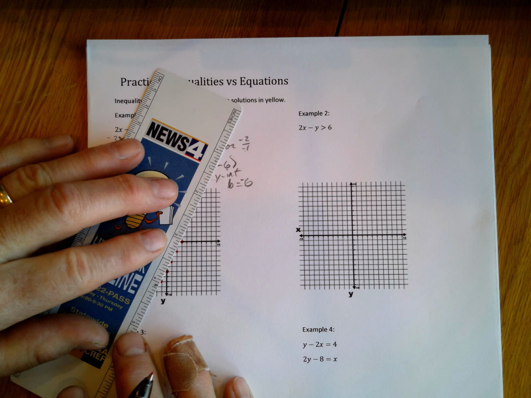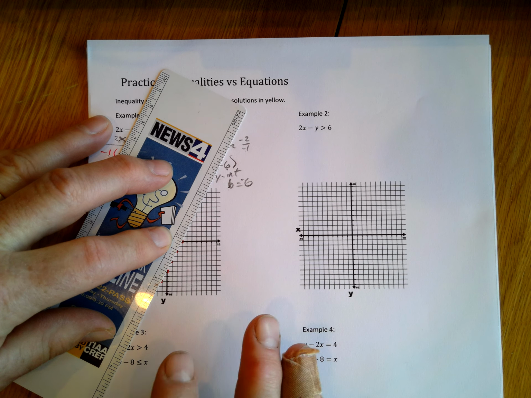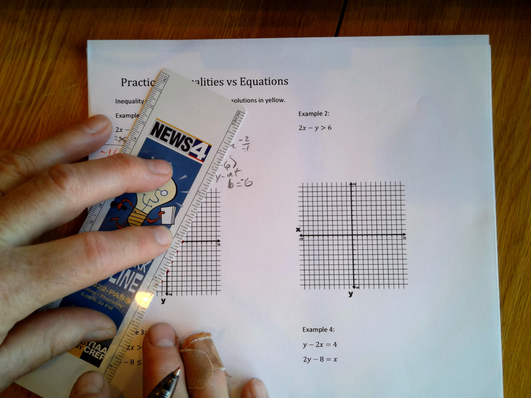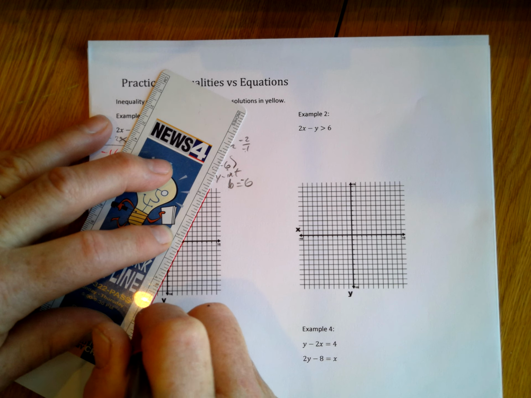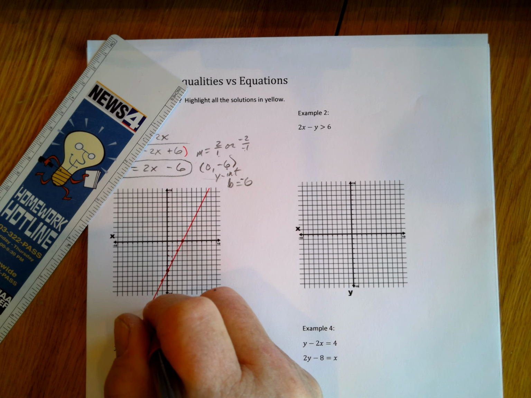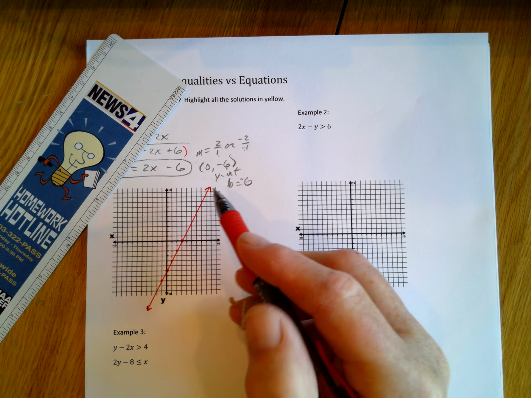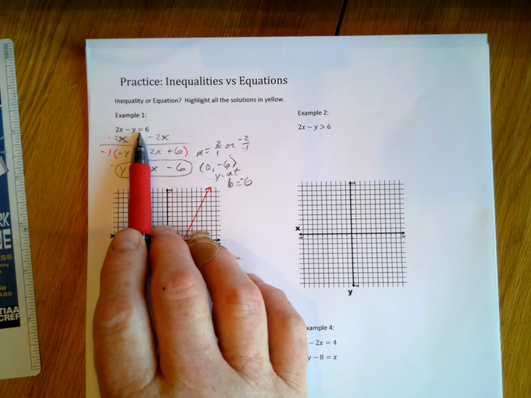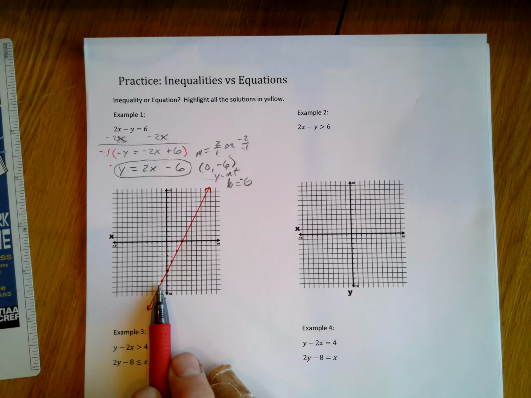Now, take your straight edge. And in this case, there's no ambiguity. There's no, hey, is it dashed? Is it solid? It's an equality. It's always a solid line, because what an equality means, as opposed to an inequality, is that the only solutions to an equality are the points that lie on the line. That's it. Only the points that lie on the line.